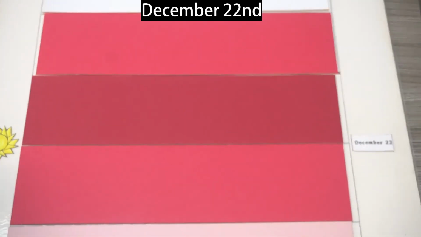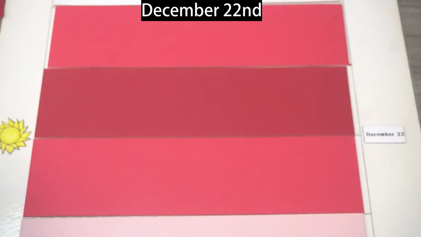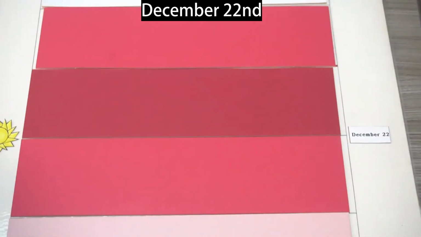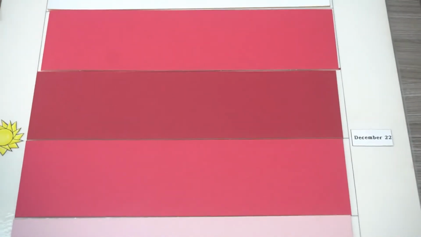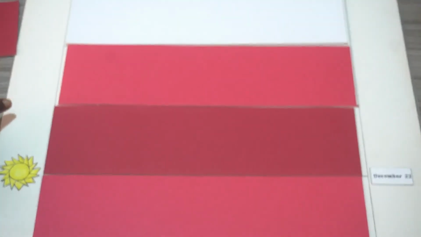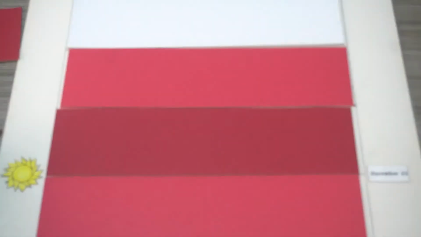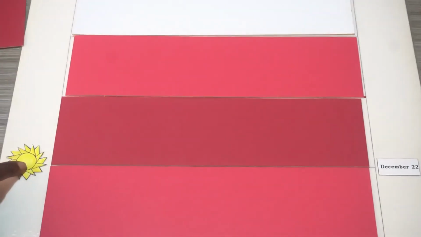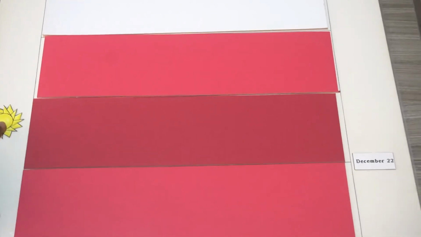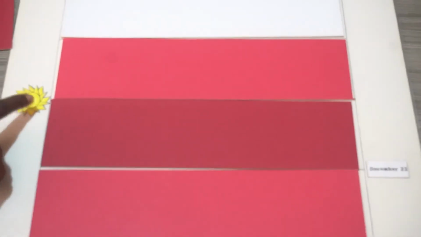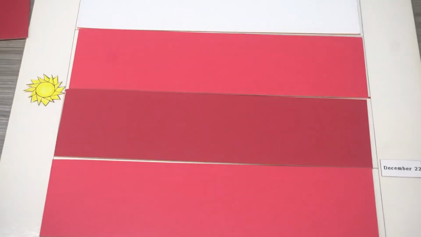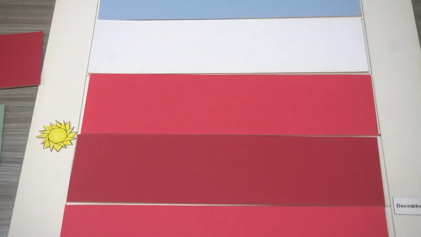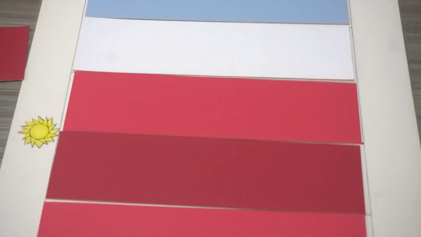But then we know that after December 22nd, the perpendicular rays begin to move towards the north until they get to the equator. And what date will that be? I want you to figure that out. I'm sure you got that. That will be March 21st.